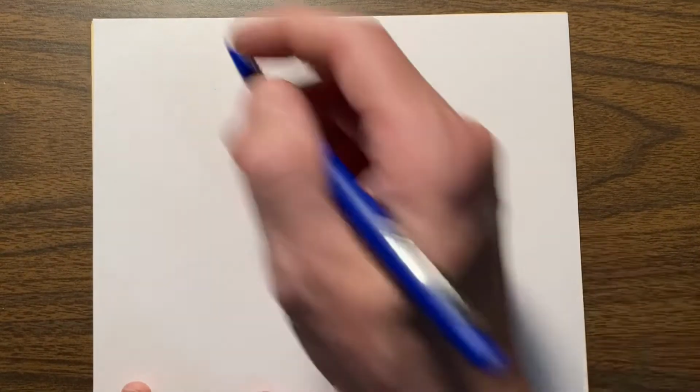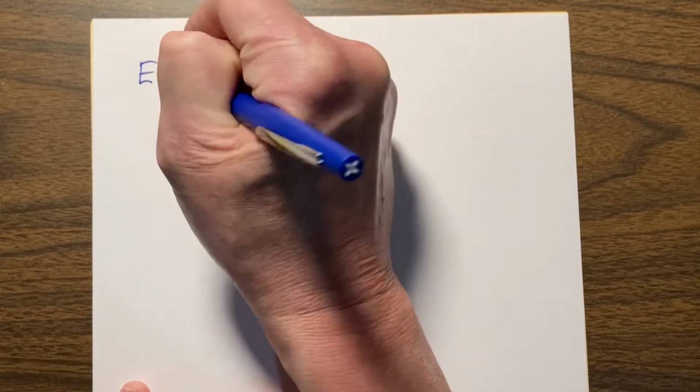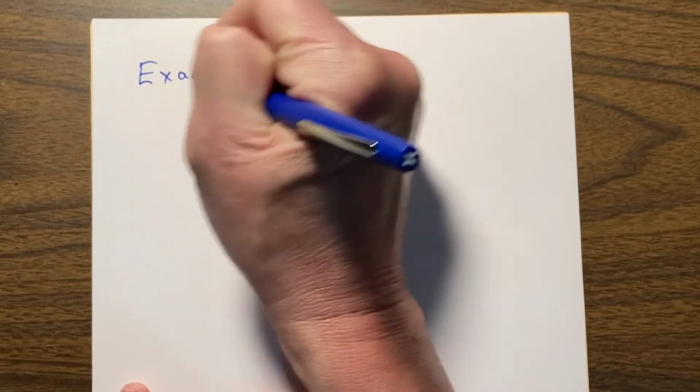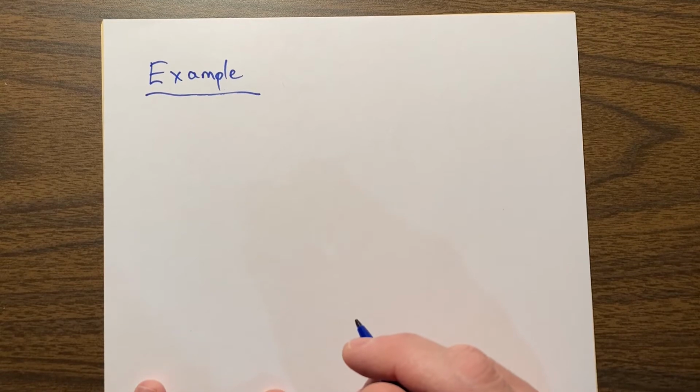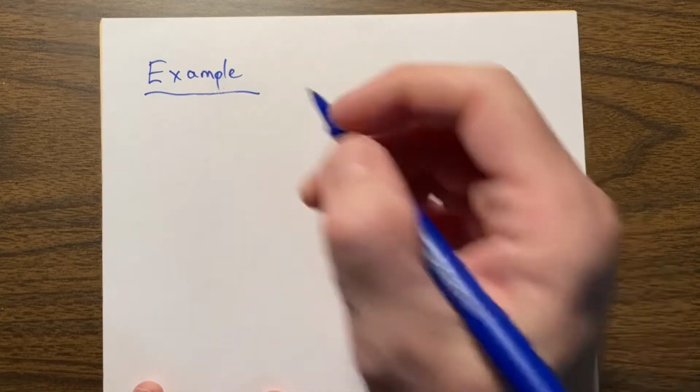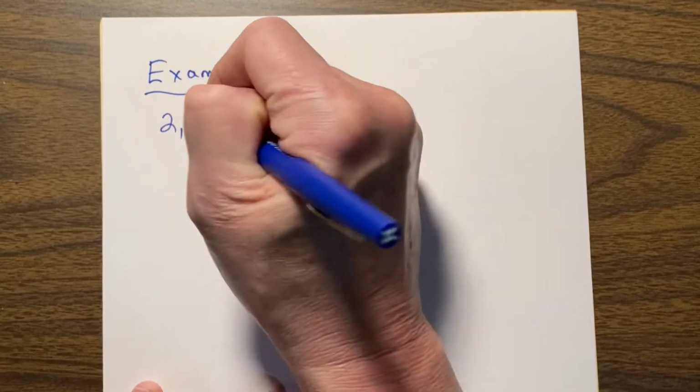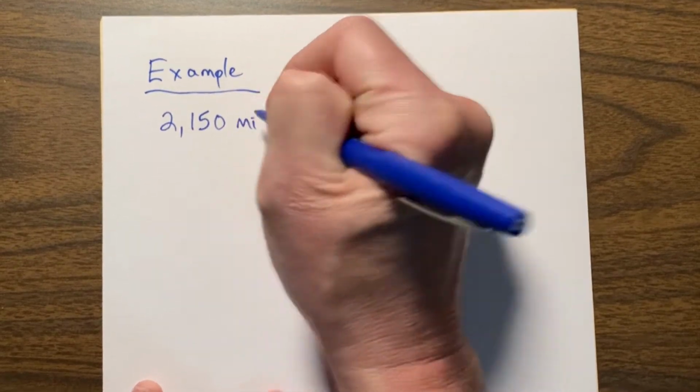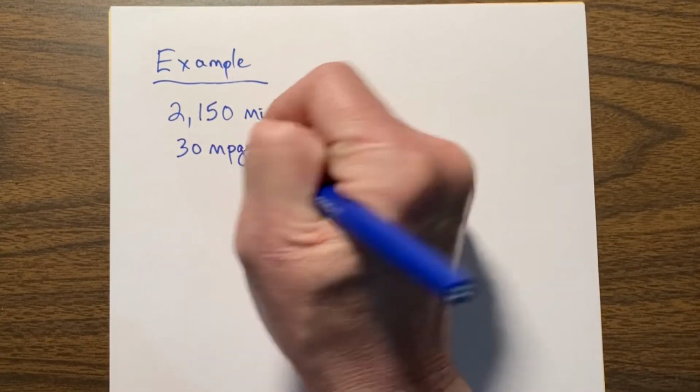Another type of problem you can do is, let's say you are going on a long trip and you want to calculate about how much you will spend on gas. So it's very simple to do. Let's say the trip you're going to go on is 2,150 miles. And let's just say that your car gets 30 miles to the gallon.